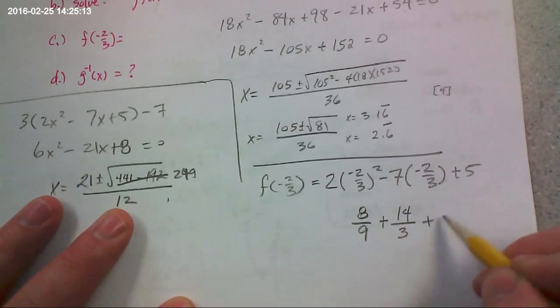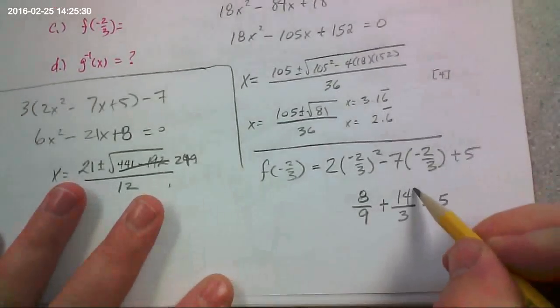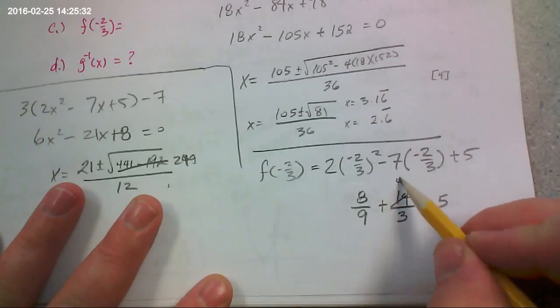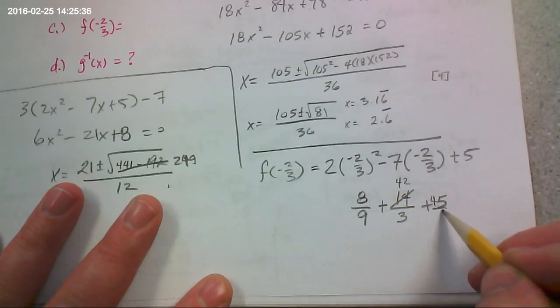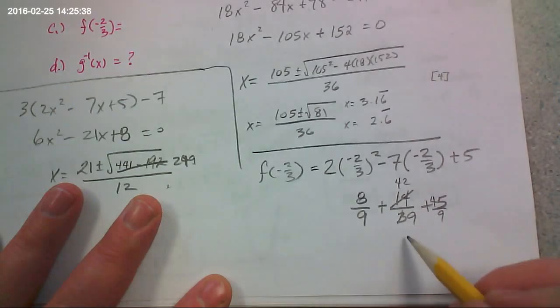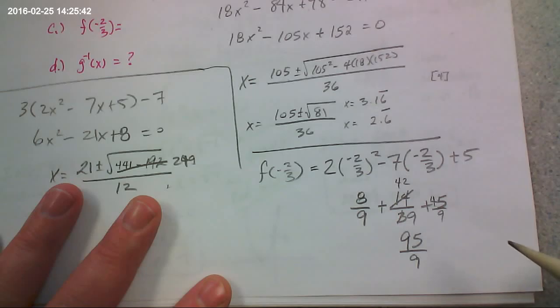I deserve the Man of the Year award for sparing that child's life. We are past that point. You can't be doing nonsense like that. It's 7 over 1. It's just 7. It's not 7 over 7. So I have to multiply this by 3. That would be 42, correct? And this would be 45. Is that okay? So I think that adds up to 95 over 9, but I could be wrong.